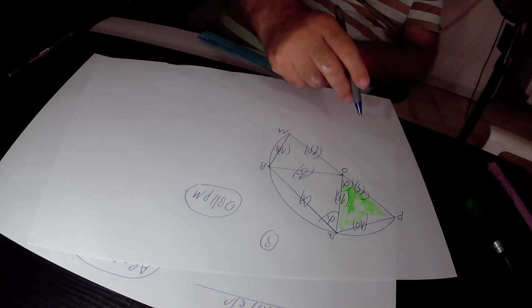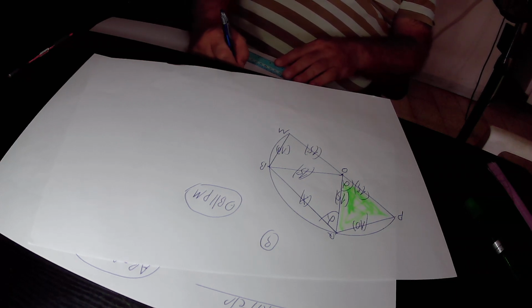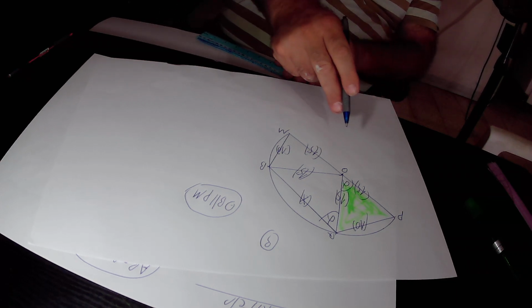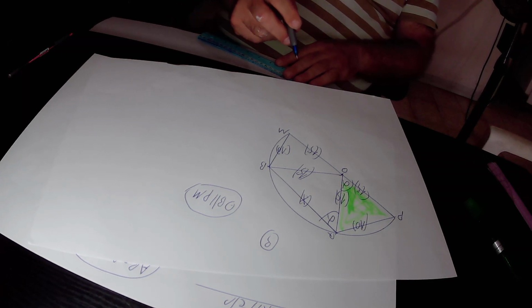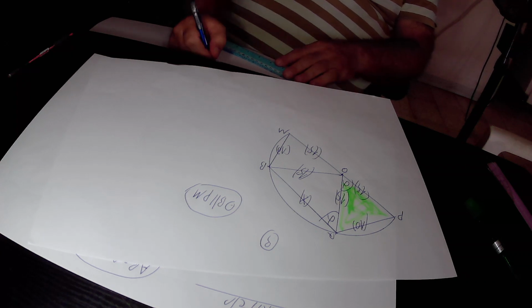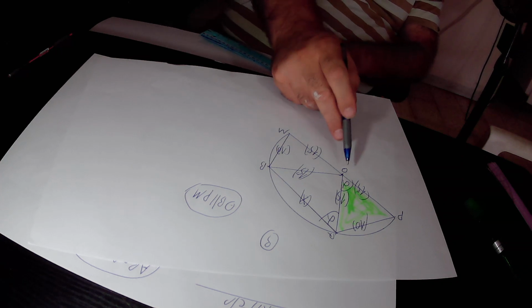Side PQ equals 10 units in length. Side PO equals 15 units in length. This is the radius of the semicircle. Side OQ also equals 15 units in length. And this is angle alpha.